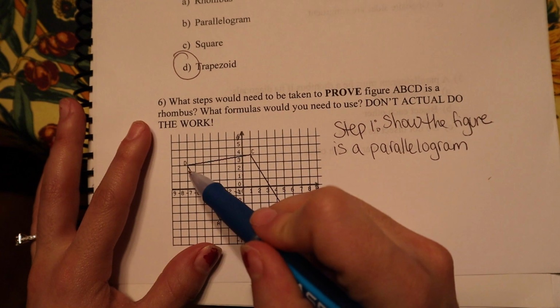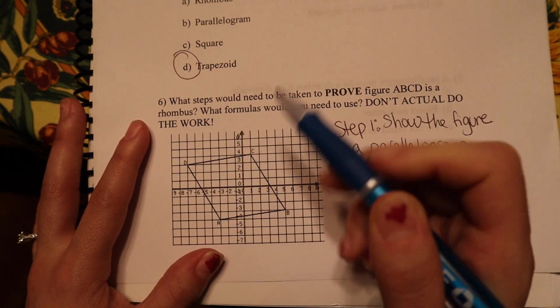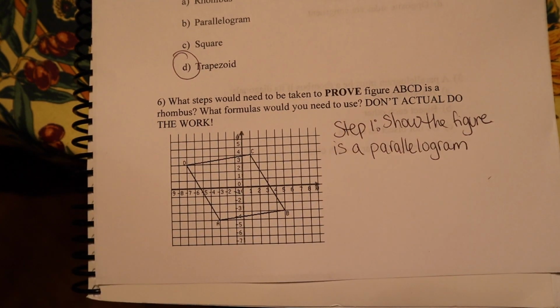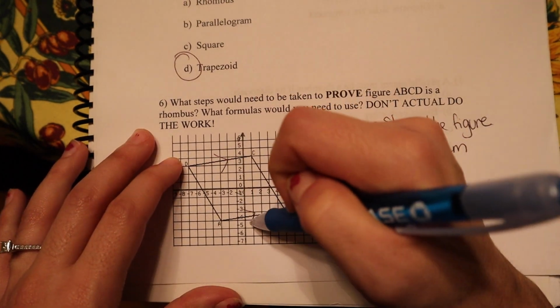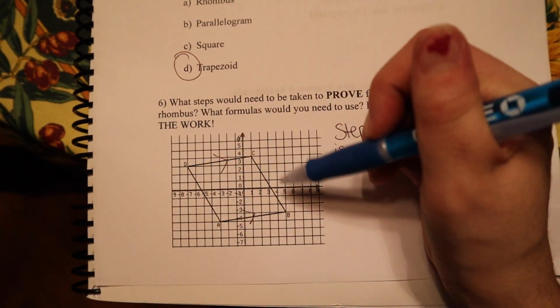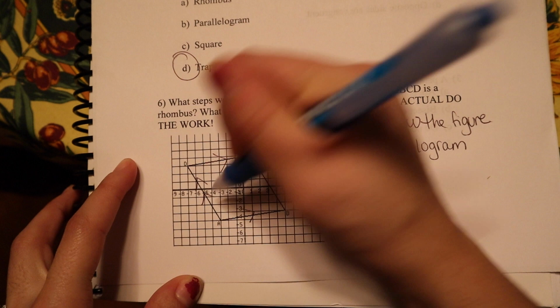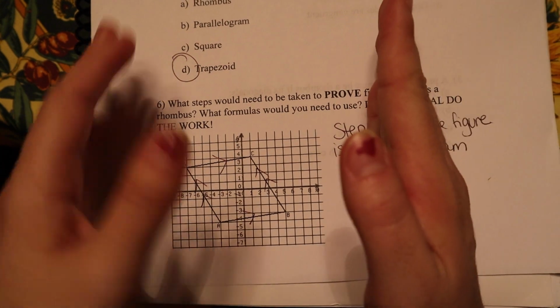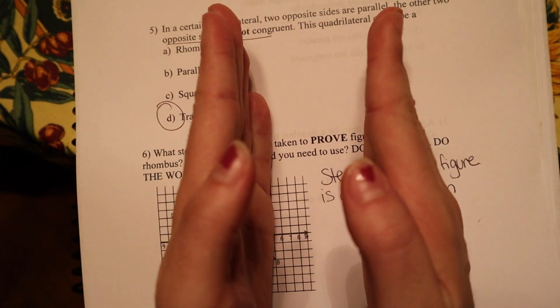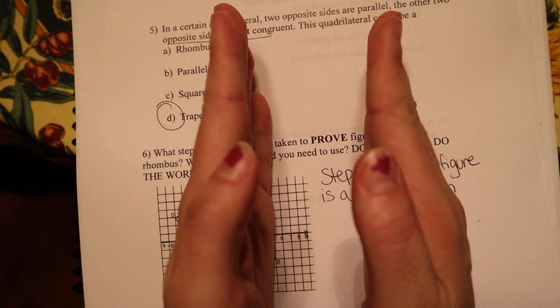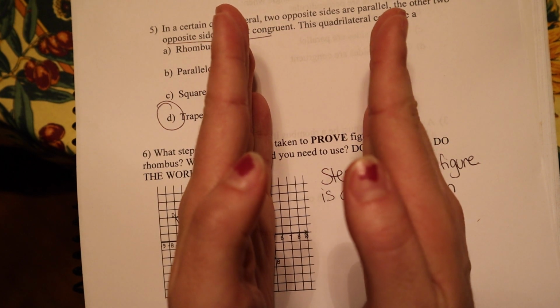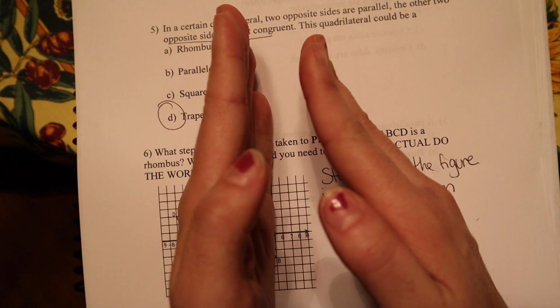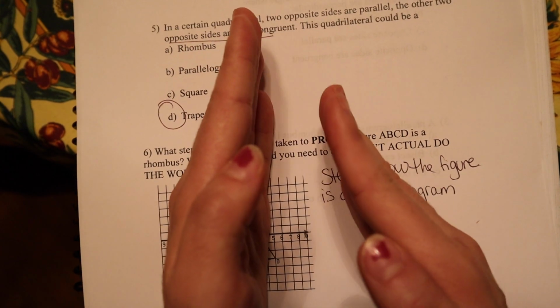Meaning, I'm going to show this side, DC, and AB have the same slope. I'm going to show AD and BC have the same slope. Now, why do parallel lines have the same slope? Parallel means that your lines won't intersect. So if both lines are slanted this much, they're not going to intersect. The minute I take one line and I change the slant, they're going to intersect, right?